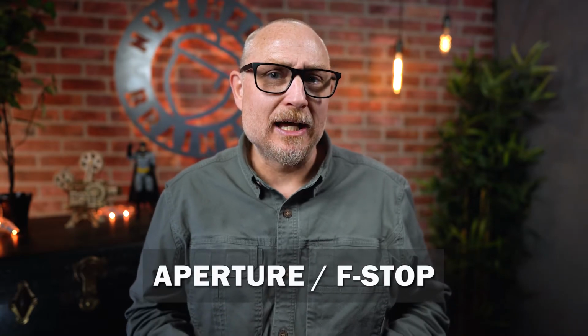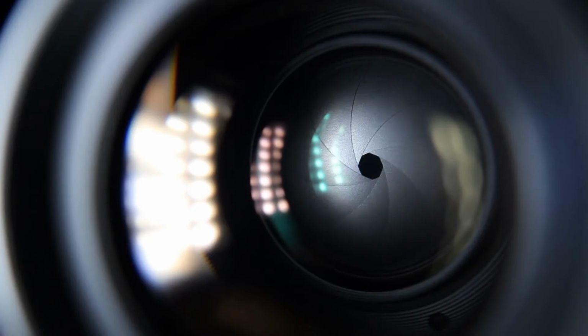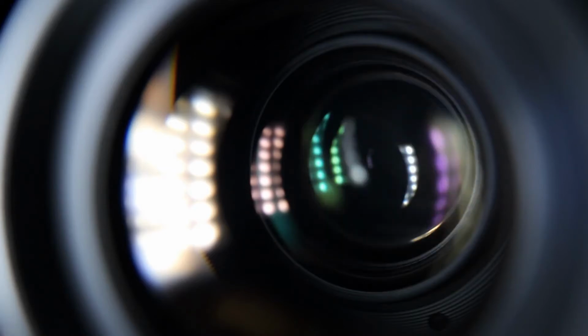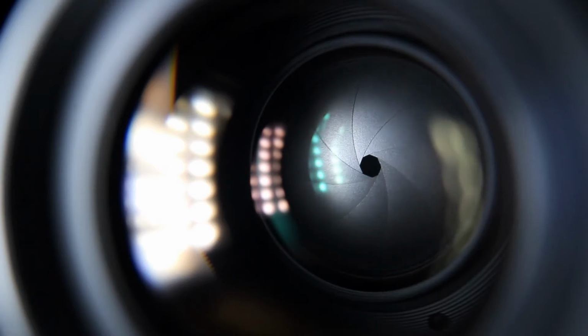All right. That brings us to aperture, or f-stop. This is really where things start to get a little bit complicated, but it's not that bad. Aperture is basically how small or how large is the hole that is letting light in through the lens, hitting that plate in the back. So if you have a teeny tiny hole, not much light is getting in through the lens and hitting the back of the plate.